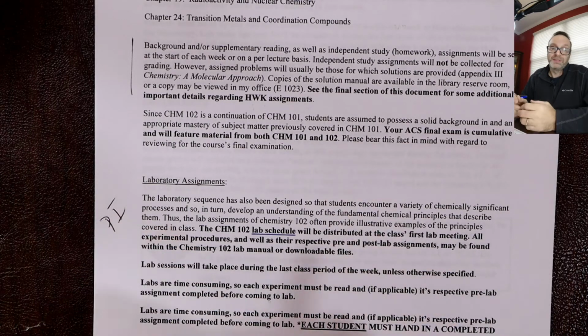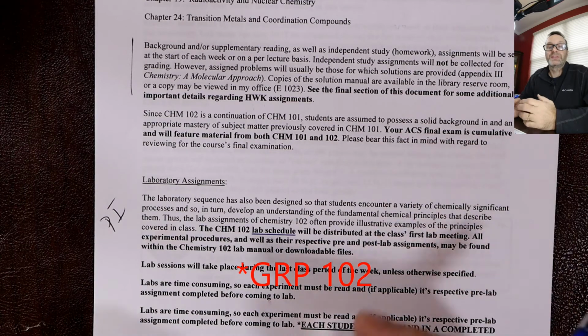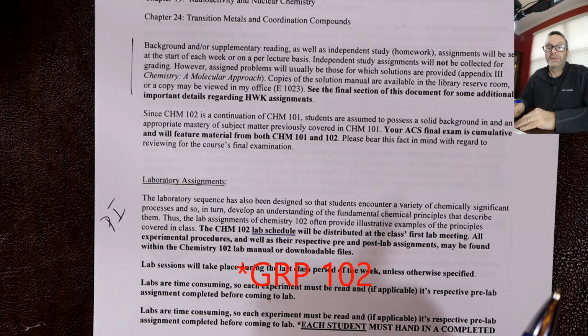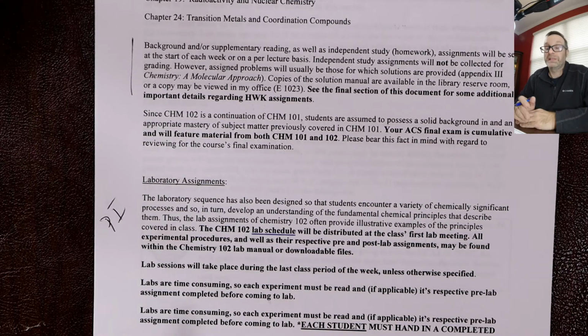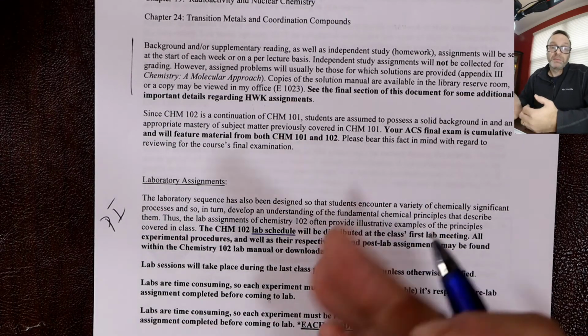If you look on the Canvas, there's a GRP 101, which is the lab site, okay? So that's where you'll go, and then you'll click on the experiment, and it will take you, I think, to the Pivot site from there. And then when you get to the Pivot site, you use the code provided to kind of enter the Pivot site, so to speak. Pivot's a third-party vendor, right? Okay.